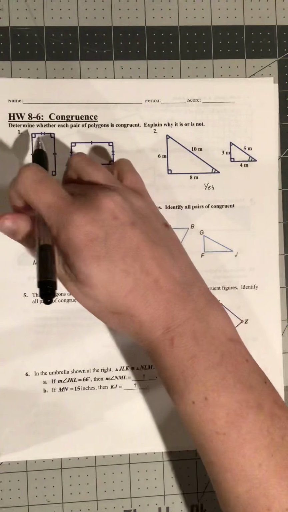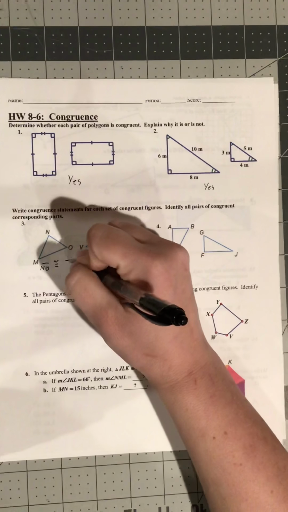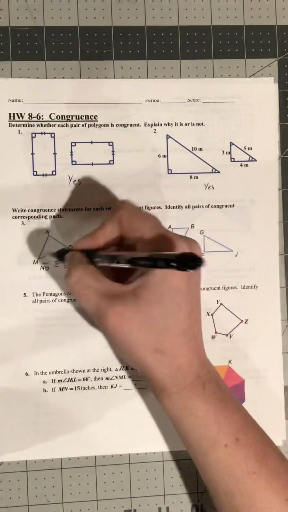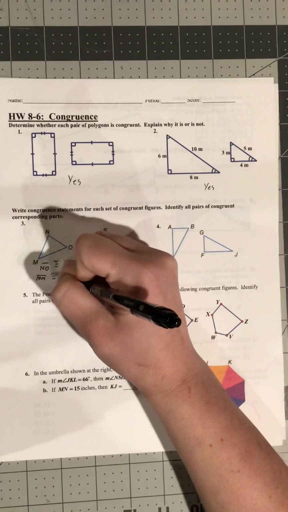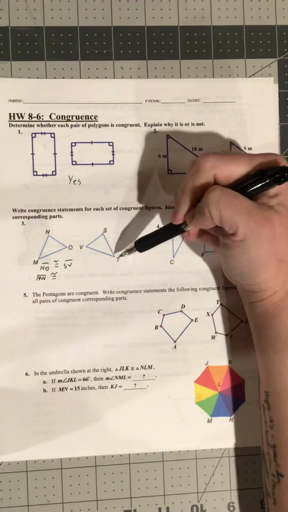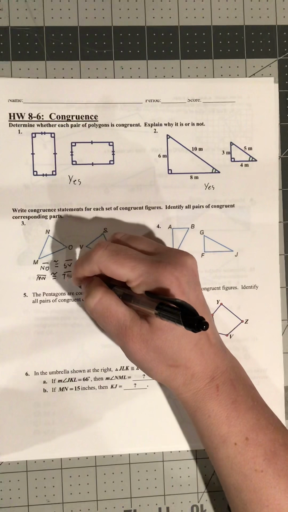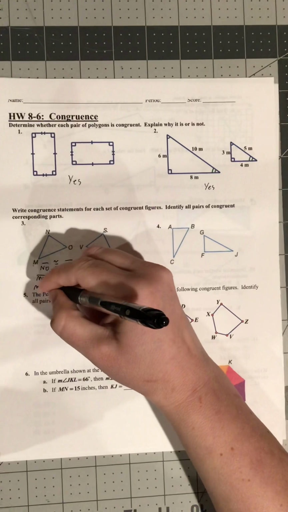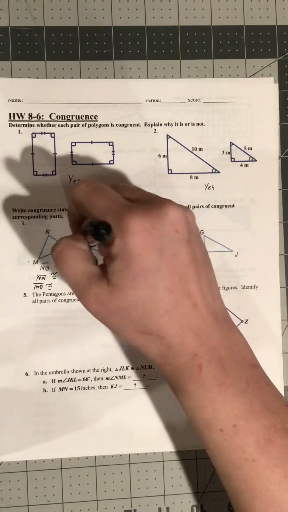If I do ON, it could be VS. Now line MN is congruent to line TS. Line MO is congruent to line TV.